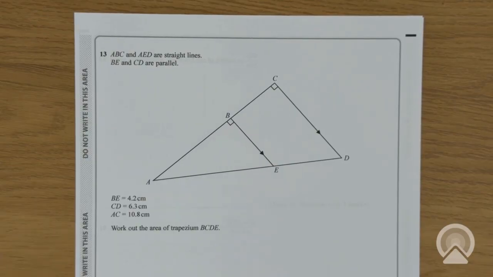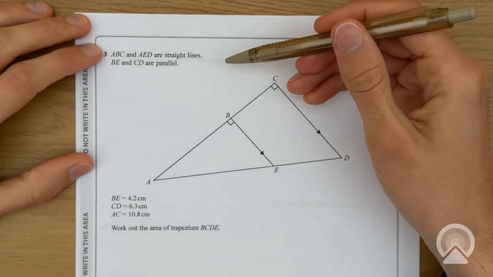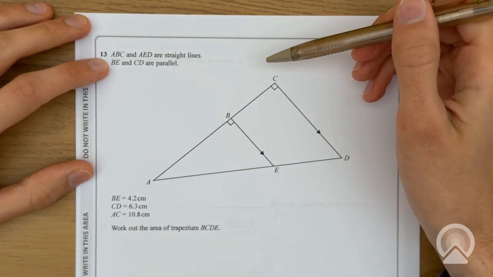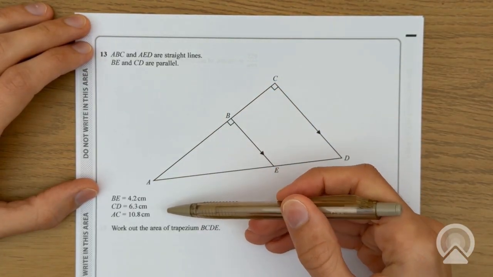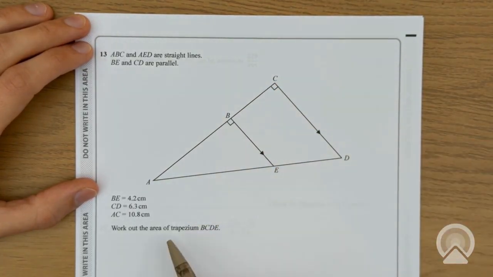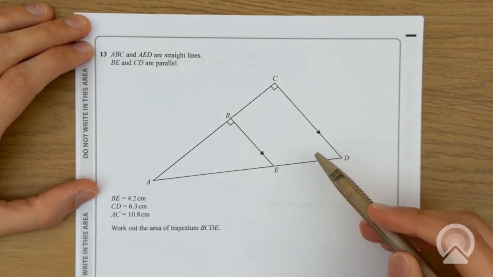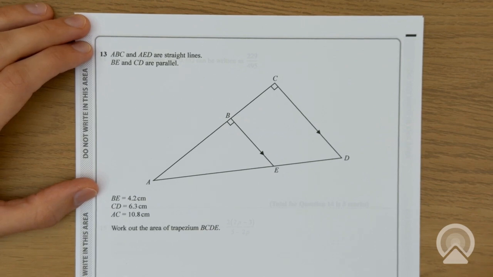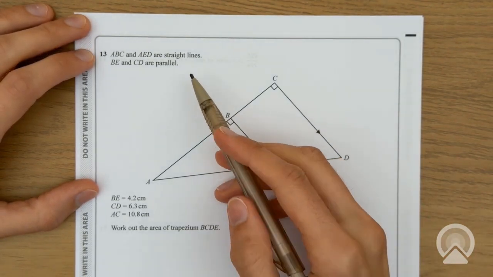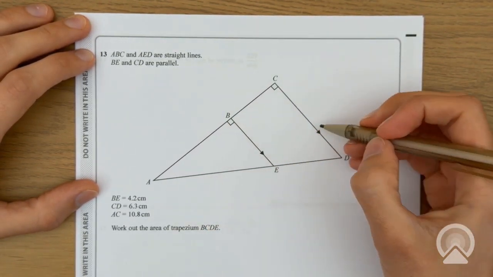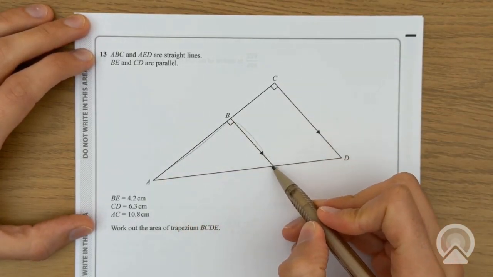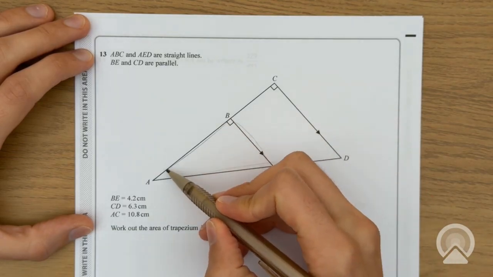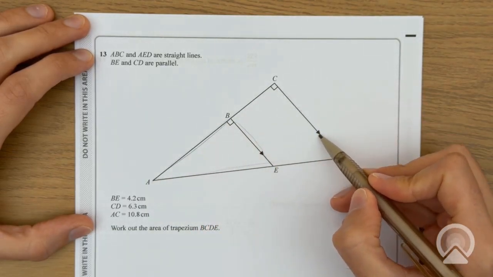Question 13. ABC and AED are straight lines. BE and CD are parallel. BE equals 4.2, CD is 6.3, AC is 10.8. Work out the area of the trapezium BCDE. So what we first notice here is that the lines are parallel, which is important, which means we can see that we've actually got one triangle here, and we've got a similar larger triangle here.